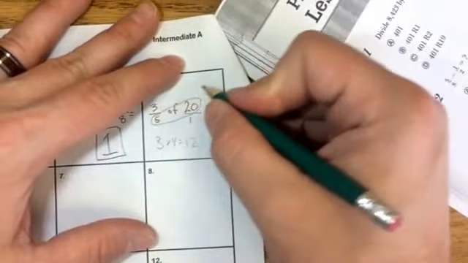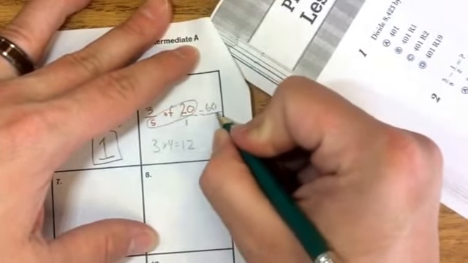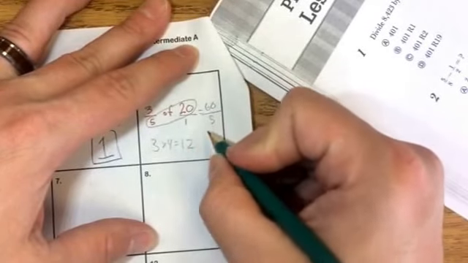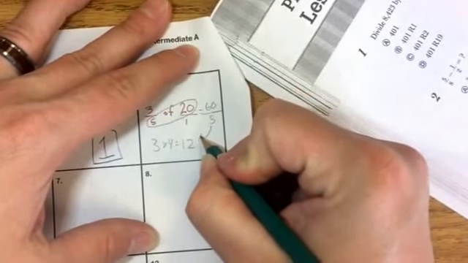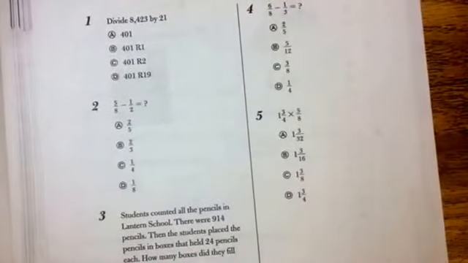So I want to show you how that works. If I did 3 times 20, I'm going to get 60. 5 times 1, I'm going to get 5. And then 60 divided by 5 is still going to give me that same answer of 12. So 12 is 3/5 of 20. All right. Now, let's go ahead and take a look at problems number 1 and 2 on our extra practice here.